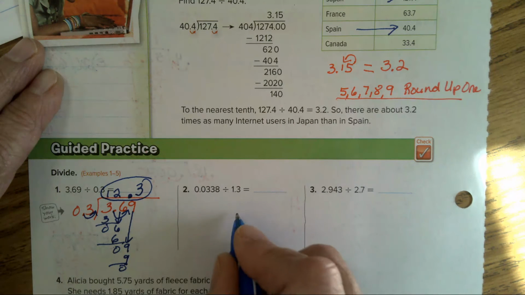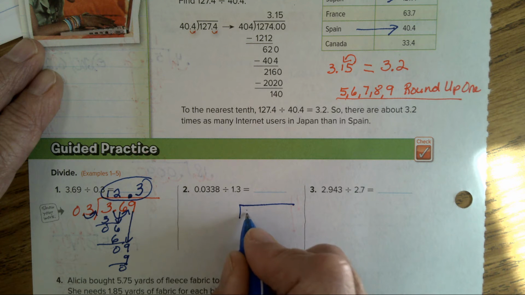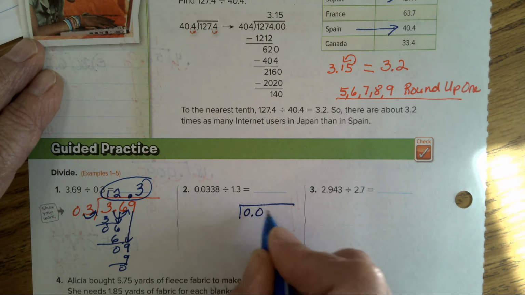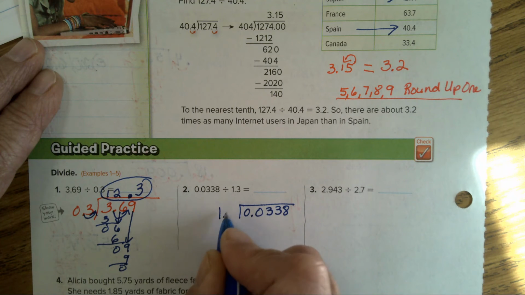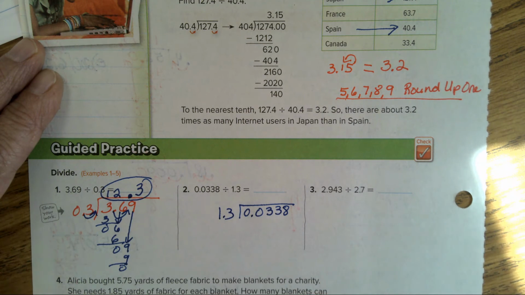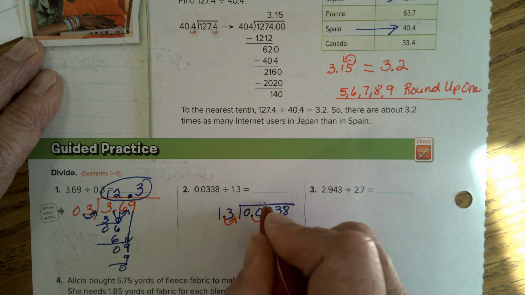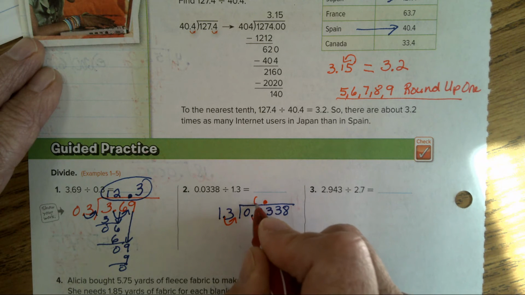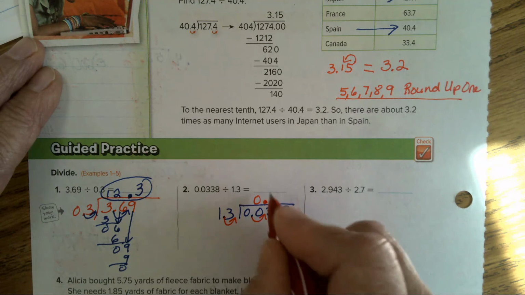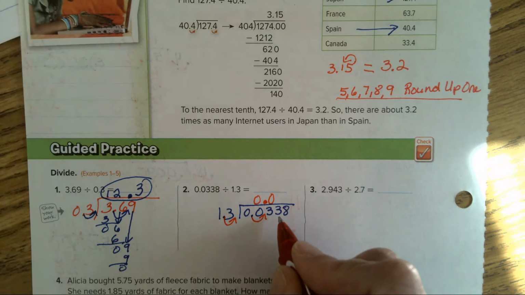All right, let's do the next problem. 0.0338 divided by 1 3/10. Move the decimal 1 place, move the decimal 1 place, and put it straight up. How many 13s are in a 0? 0. How many 13s are in a 3? 0. How many 13s are in a 33?